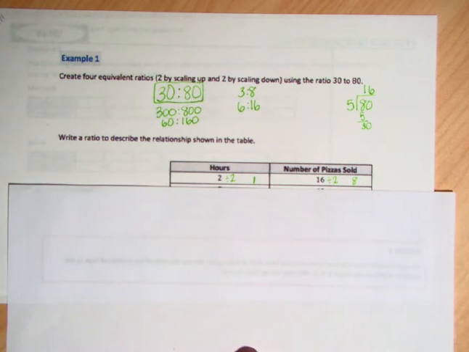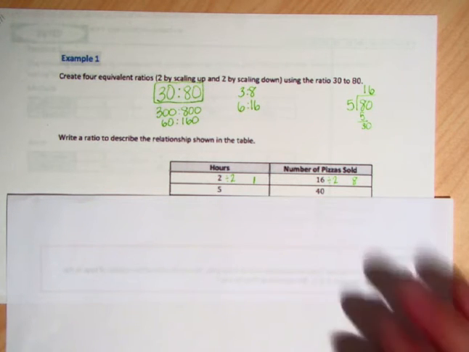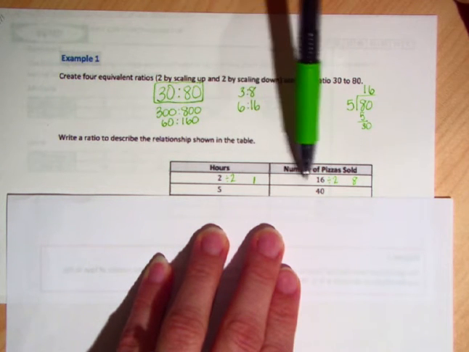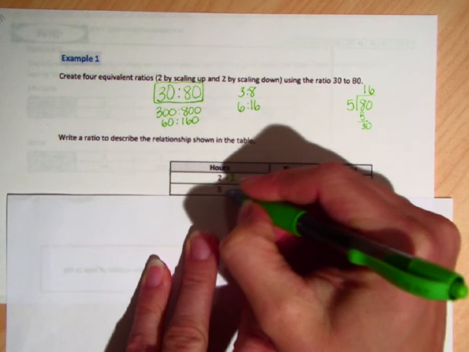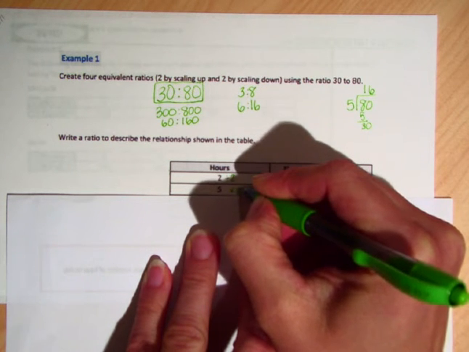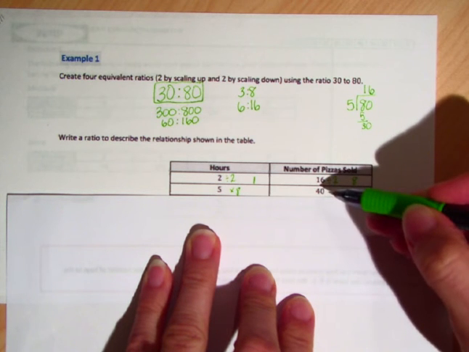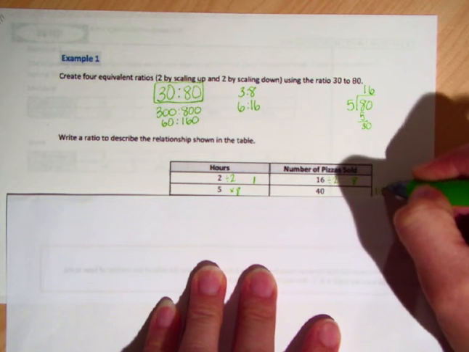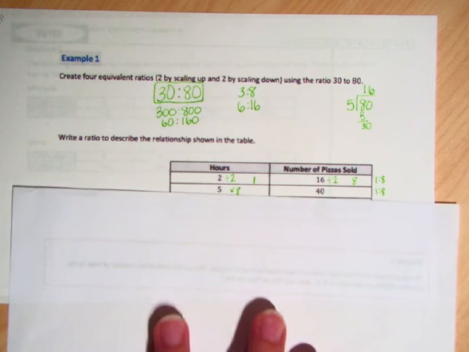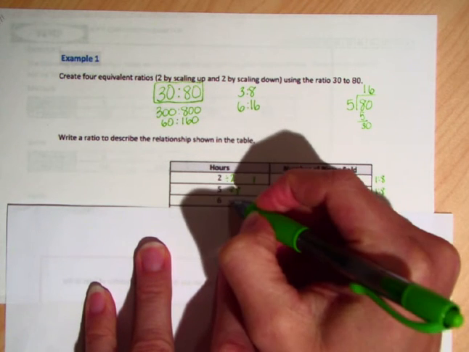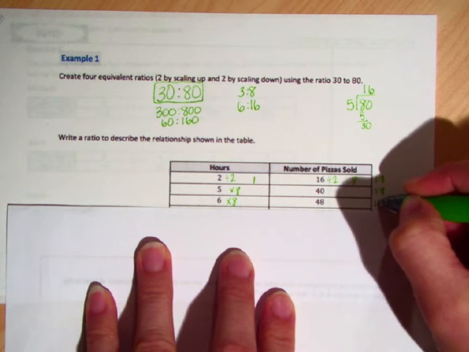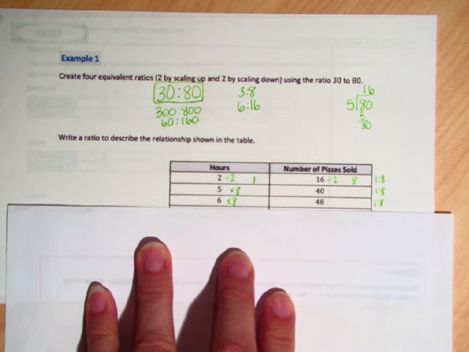Let's take a look and see if that is true. Since it's a ratio table, they should be equivalent. This tells me that I should be able to take 2 times 8 equals 16. So let's try that. 5 times 8 equals 40. And we know that is true. So our ratio is still 1 to 8. I'm going to put that on the first one. Let's try the second one. It should still work. 6 times 8 is 48. So we still have the ratio of 1 to 8.